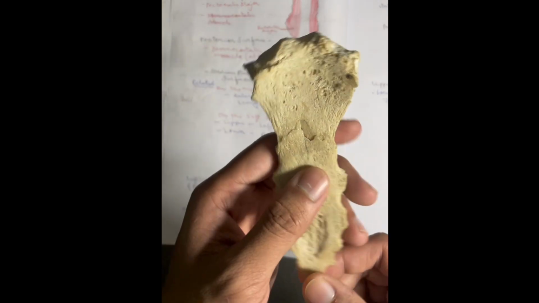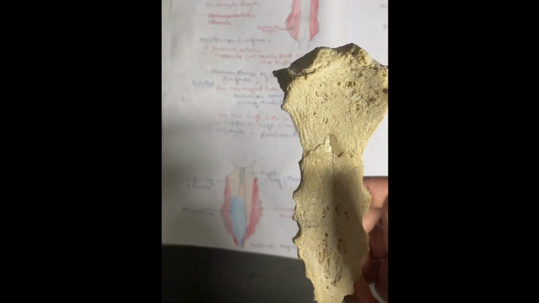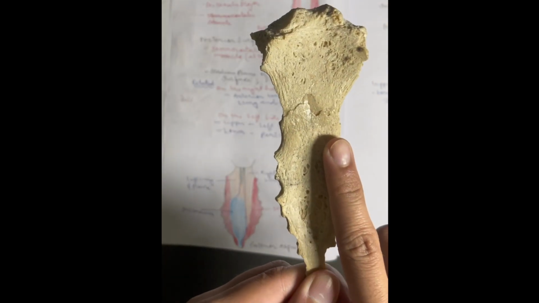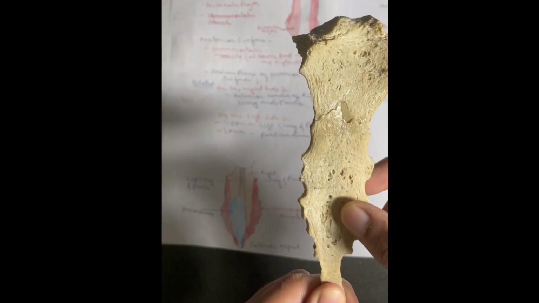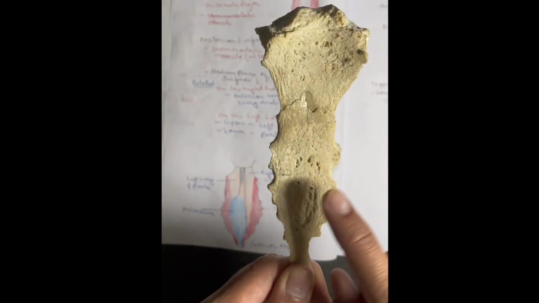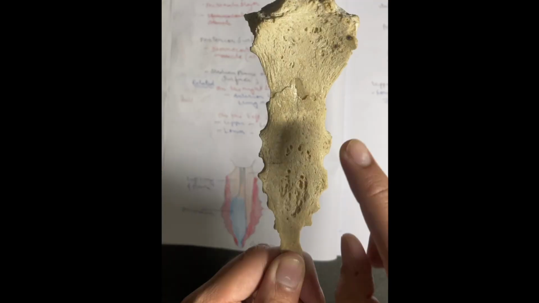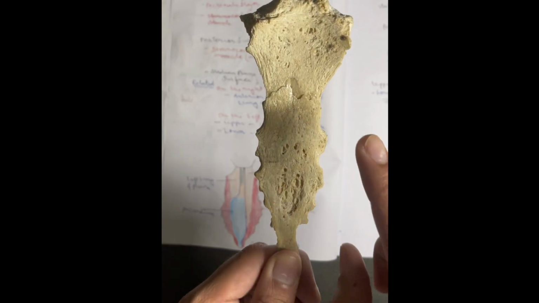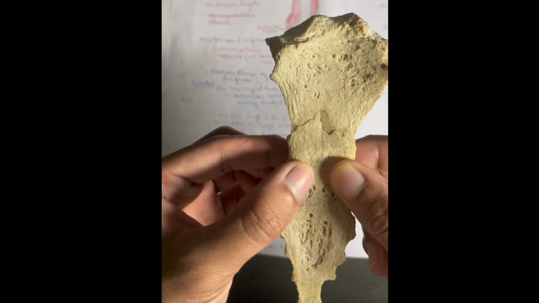Come to the relations of the posterior surface of the body of the sternum. This is the right side and this is the left side. The right side of the body of the sternum is related with the anterior border of the right lung and pleura. Now come to the left side.